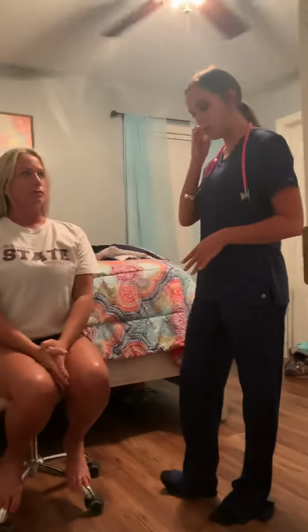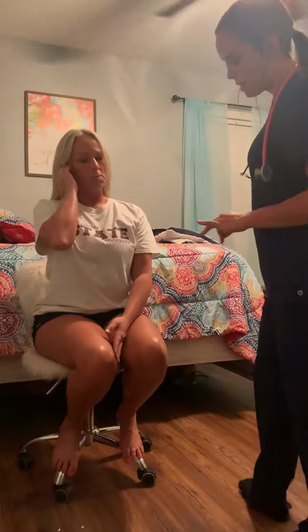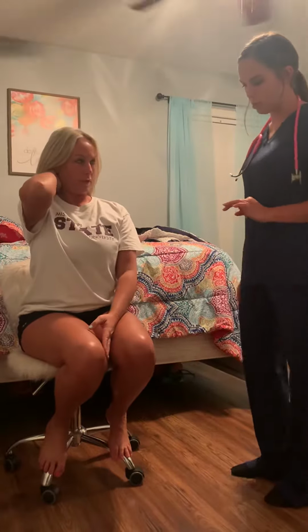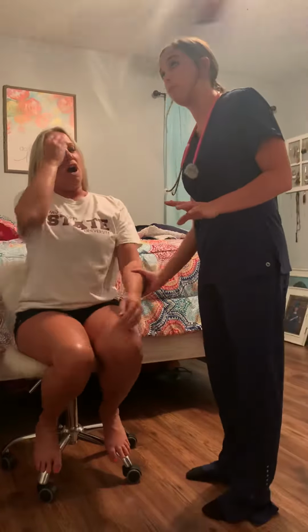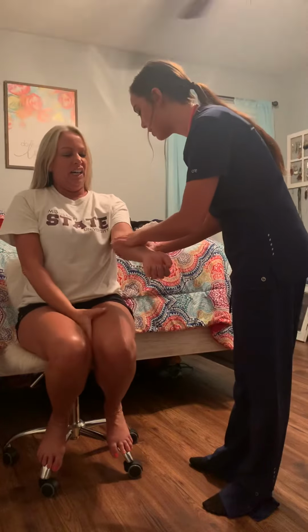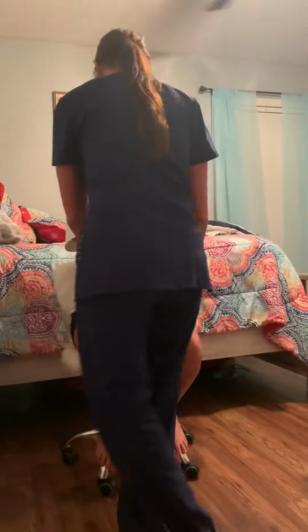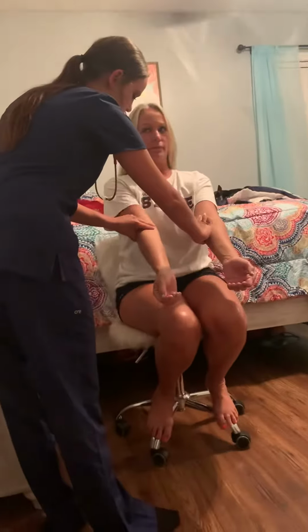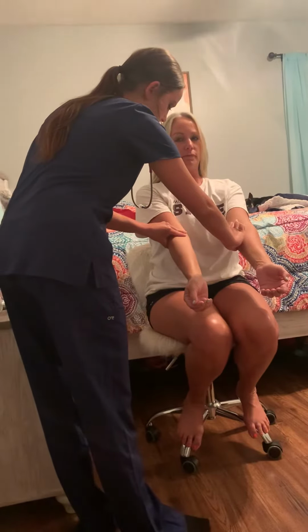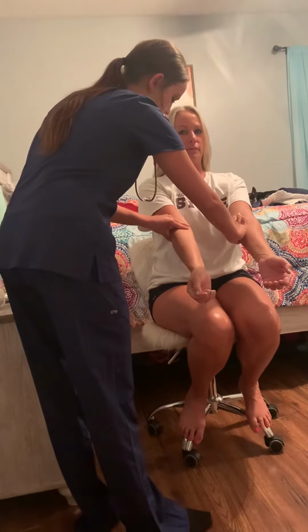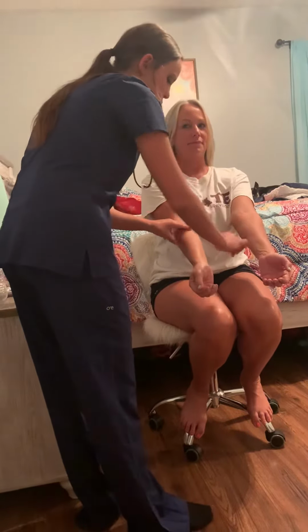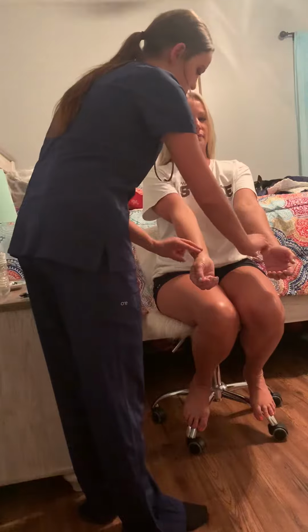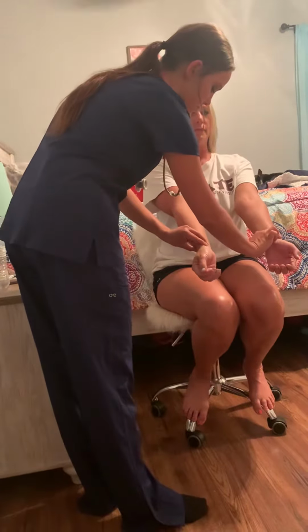And I'm going to inspect her legs, her feet, and I'm going to first palpate her brachial pulses. And they are regular 2+ and her radial pulses.